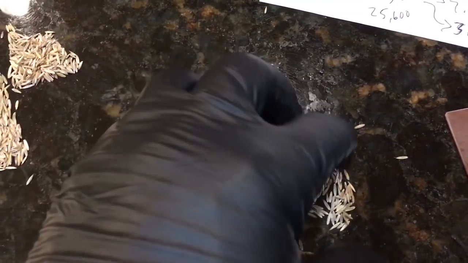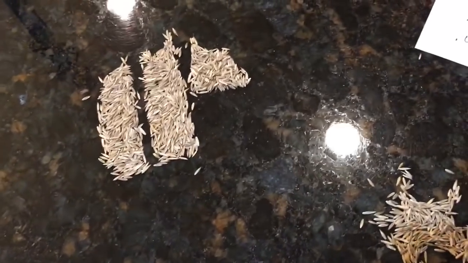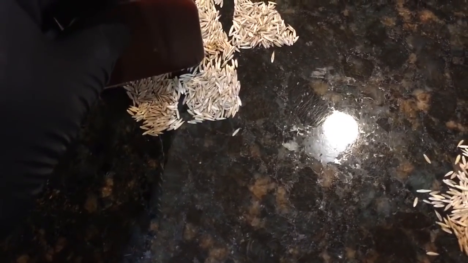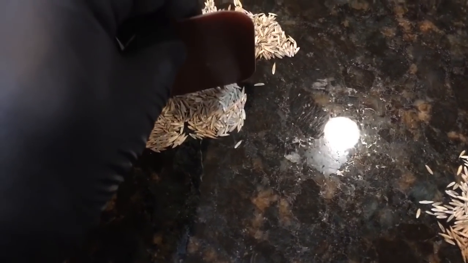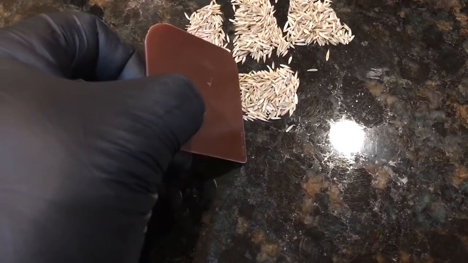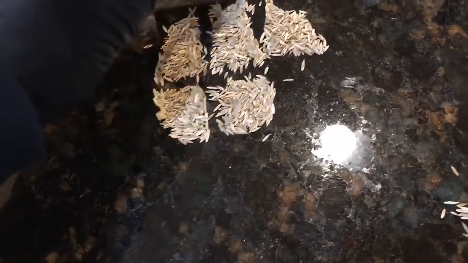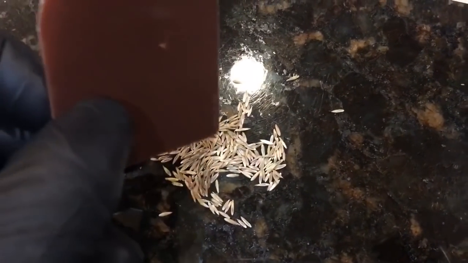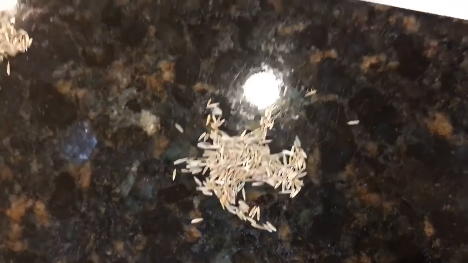Remember, I couldn't measure out 1/2 gram, so I split this into six piles. 1, 2, 3, 4, 5, 6, and then counted this one twice as my 7th. So that's where we got 3.5 grams.